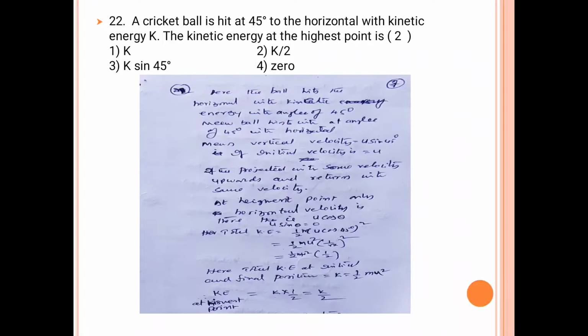Next, coming to 23. A ball hits the horizontal with kinetic energy at an angle of 45 degrees. That means when the ball is hitting at 45 degrees in the end, in the initial time also it might have been projected with the same velocity at 45 degrees.